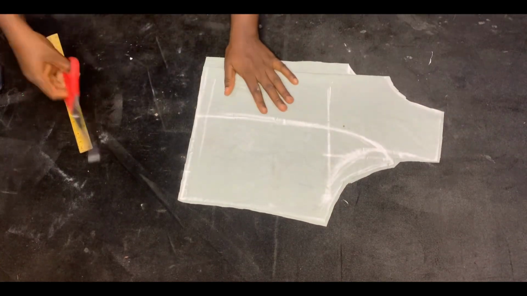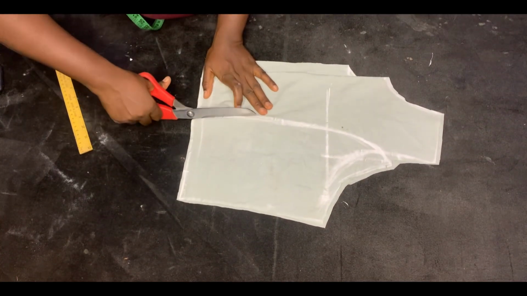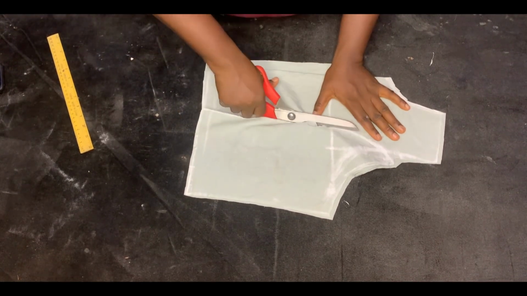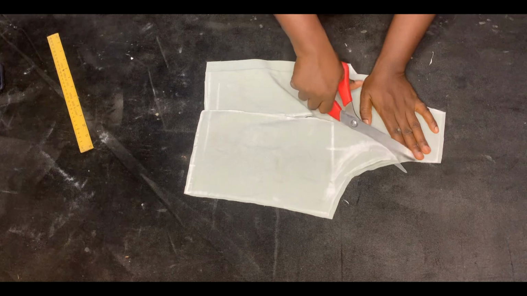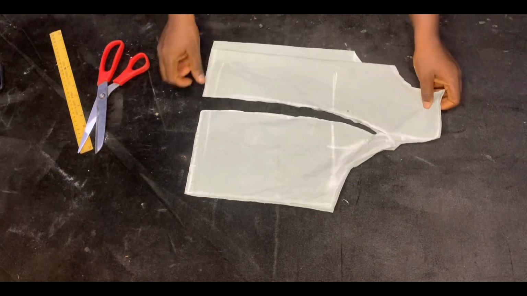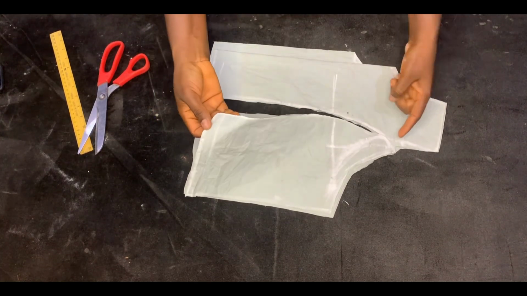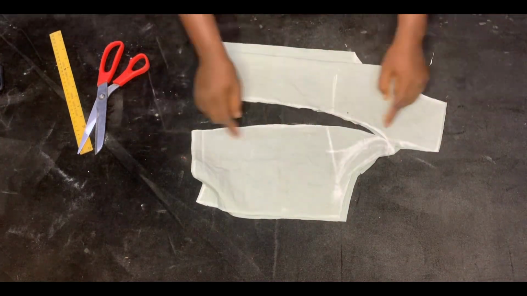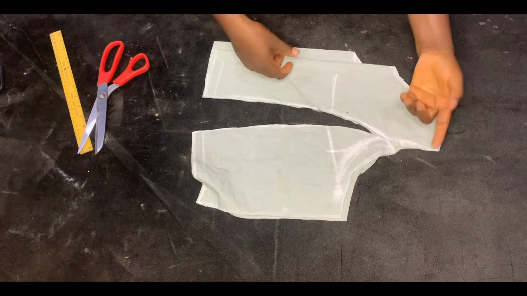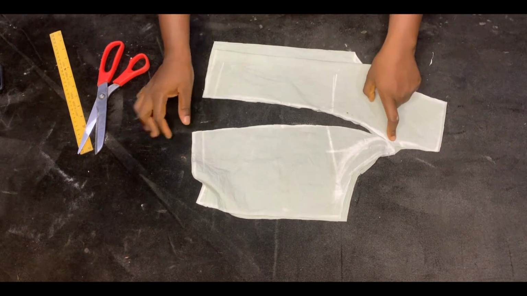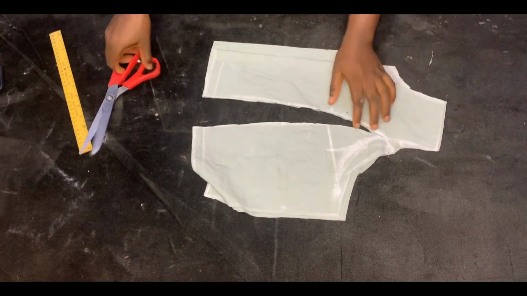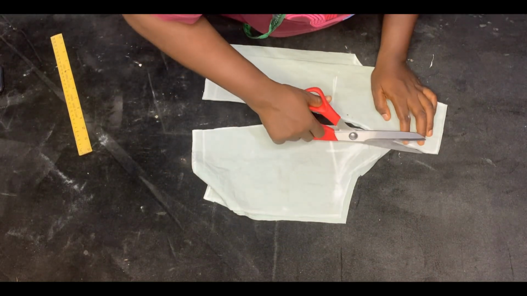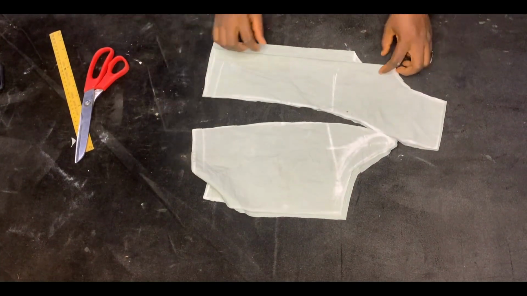Okay, so I'm going to cut the two of them together like this. Please make sure that you place both the back and the front piece together before cutting out. And I'm not going to cut out the whole piece now. I'm going to leave about half an inch, or 1 inch, so that when joining it you don't lose any piece of it. I'm going to cut everything out when sewing it. So that's just it.